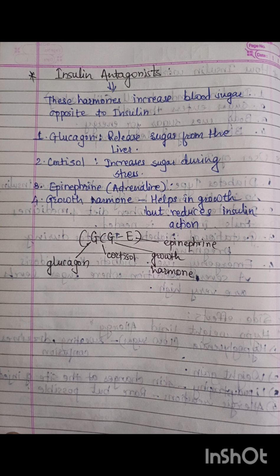Let's start with the next point, that is insulin antagonist. What are insulin antagonists? These are nothing but the hormones that increase the blood sugar level. Means they work totally opposite to that of insulin.